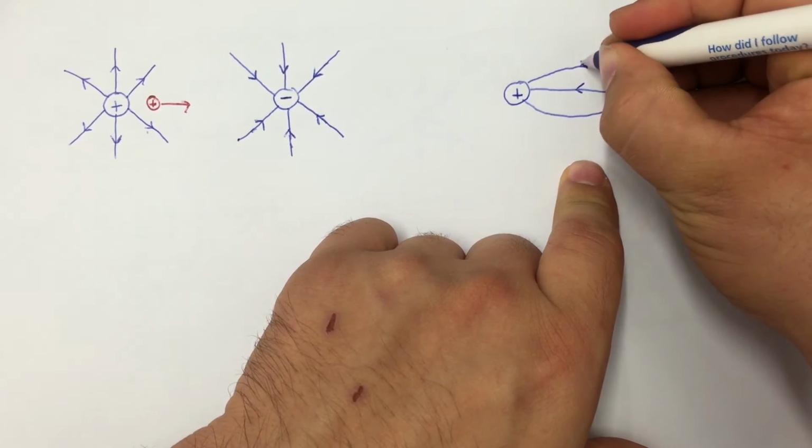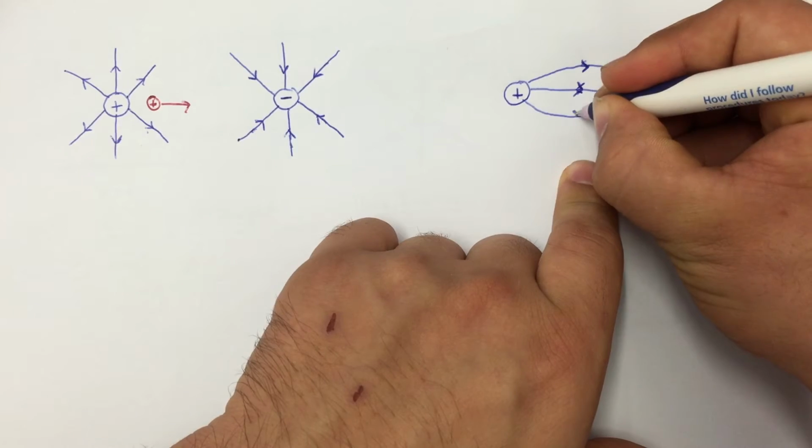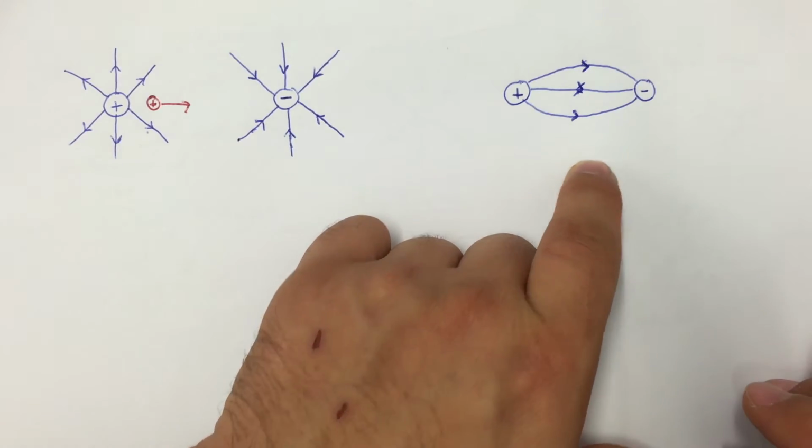Sorry, I've drawn the arrows the wrong way. Let me just correct that. That's the way the arrows should be. So remember, they go from positive to negative, not the way I just did it.